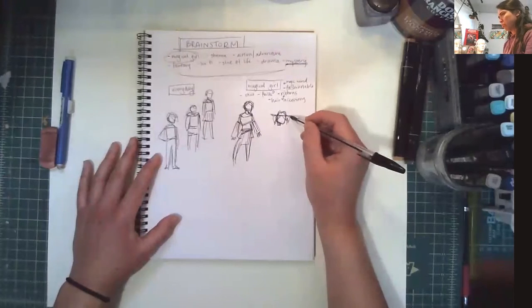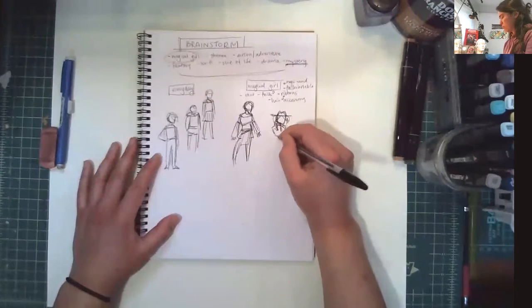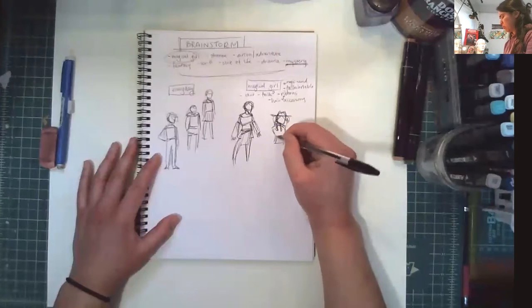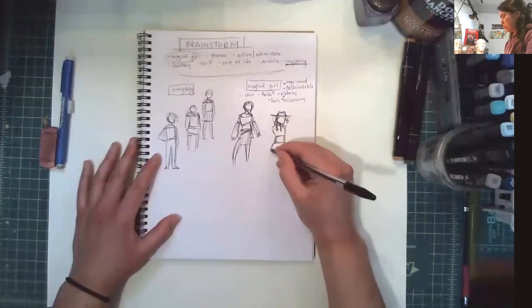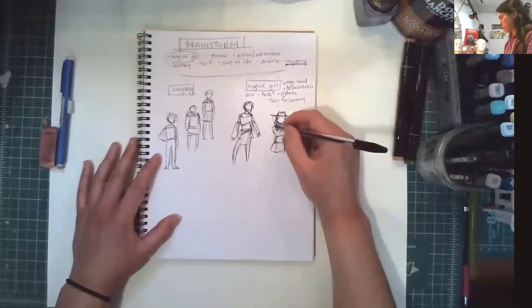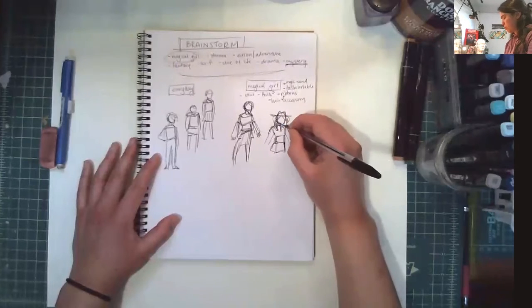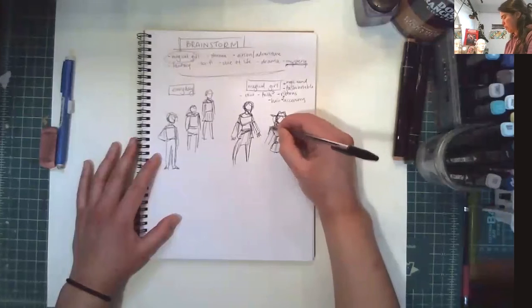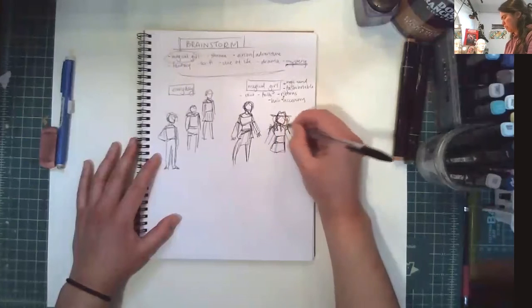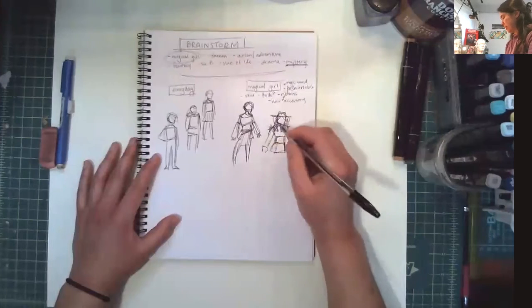What do cowboys wear? Like a flannel shirt. Maybe she's got like a jean skirt, I guess. I don't know how conducive that is to riding horses or whatever cowboys do. So maybe her sleeves are ripped, because that's a mainstay of the magical girl genre, I guess.